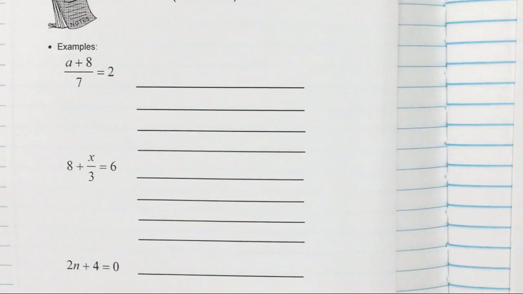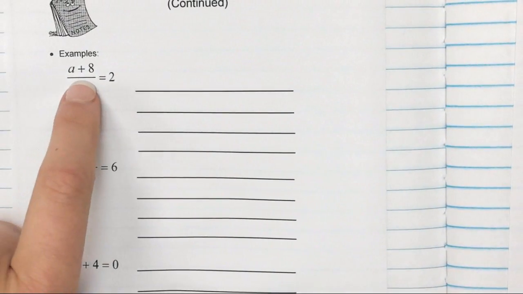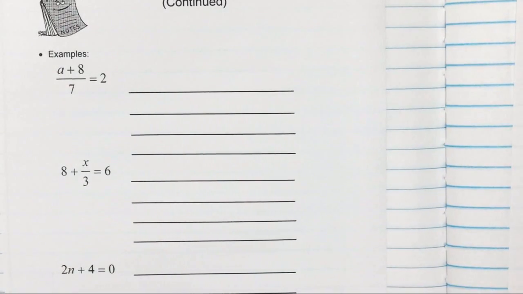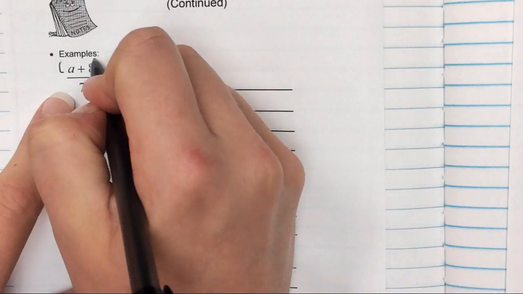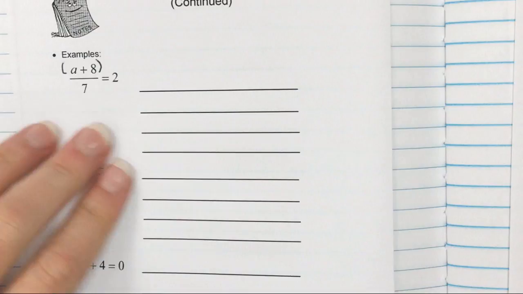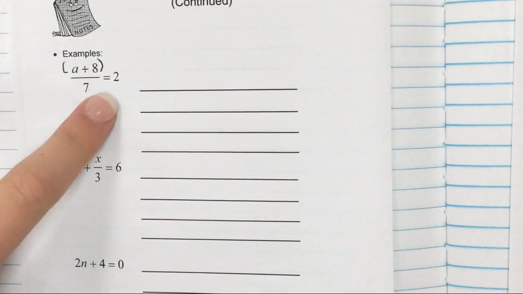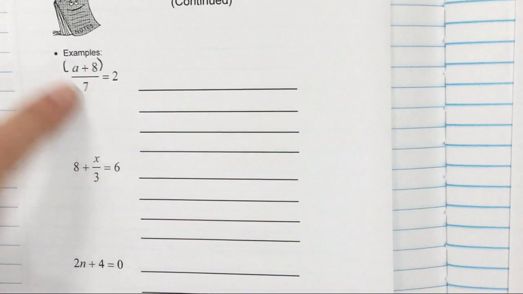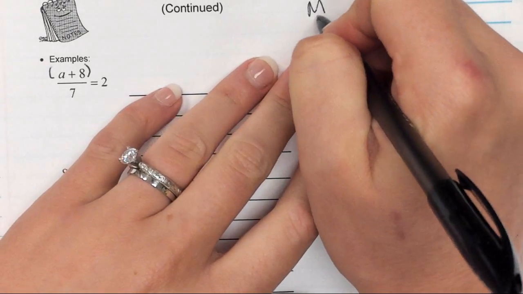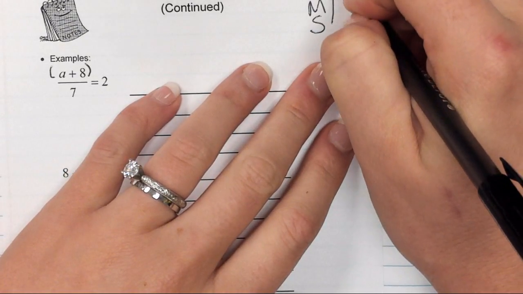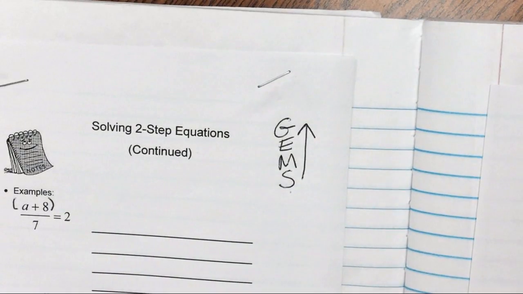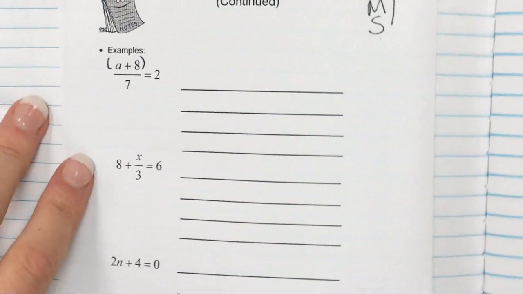Example number 1. Notice in this problem right off the bat we have the division bar and we have two terms in the numerator. That division bar acts like a grouping symbol. So you may wish to go ahead and put parentheses around the terms in the numerator. So the first thing I'm going to do in order to solve this is get rid of the divided by 7. Again, reverse order of operations, grouping symbols would come last. So if you think order of operations, right, is GEMS, so we start with adding and subtracting and work our way backwards to grouping symbols. Okay? All right, so I'm going to multiply both sides by 7 here.